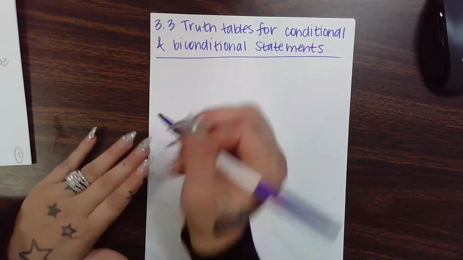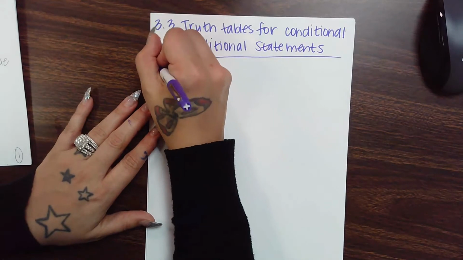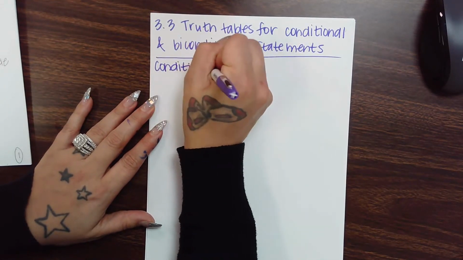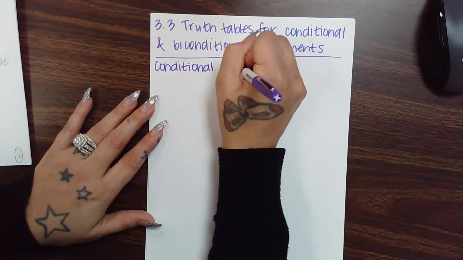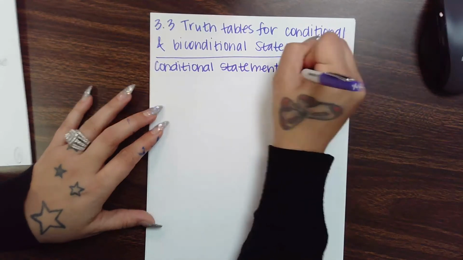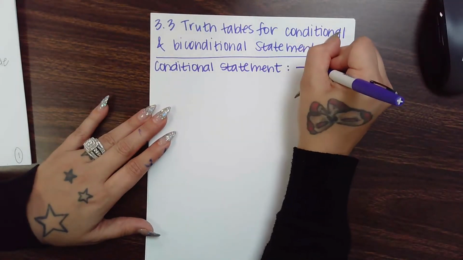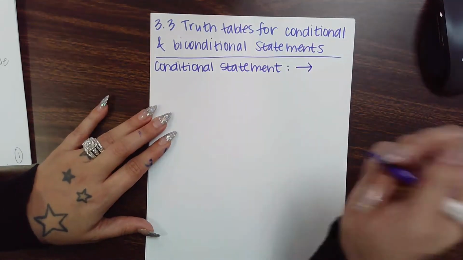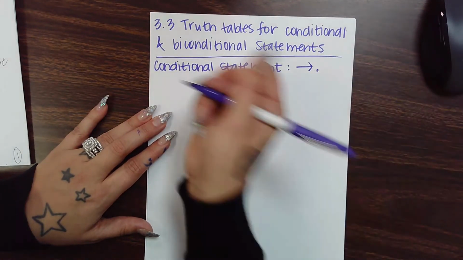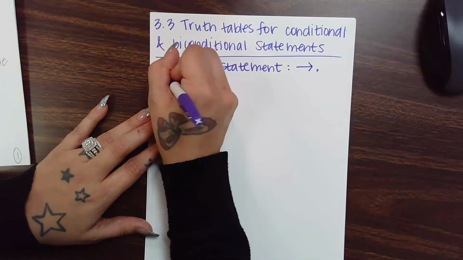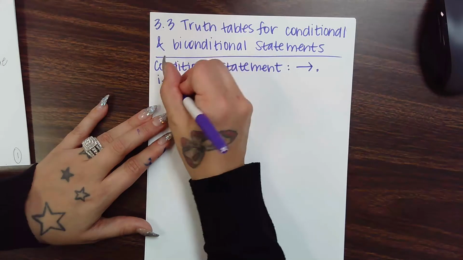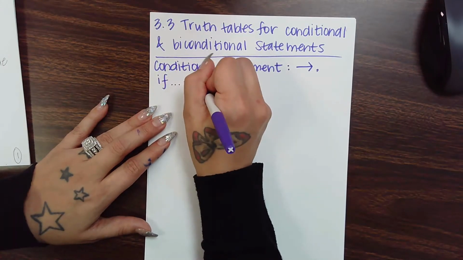So for our conditional statement, what we use is an arrow that points in one direction to the right. What you will see in sentence form will be the word if, and you'll also see the word then.